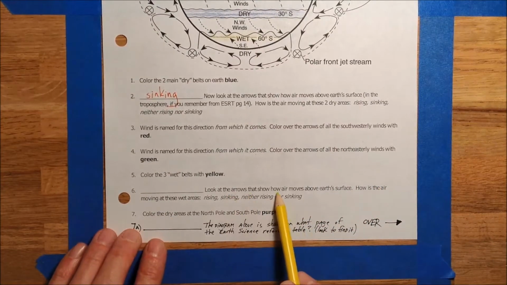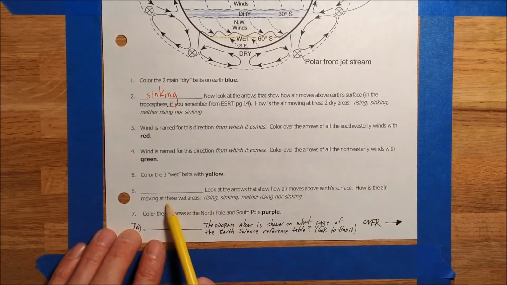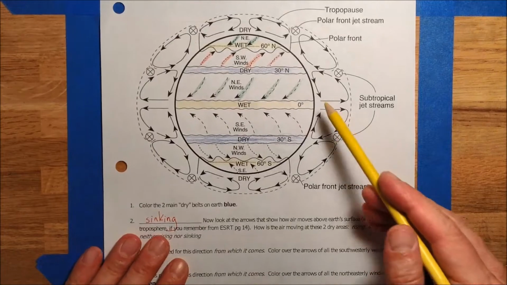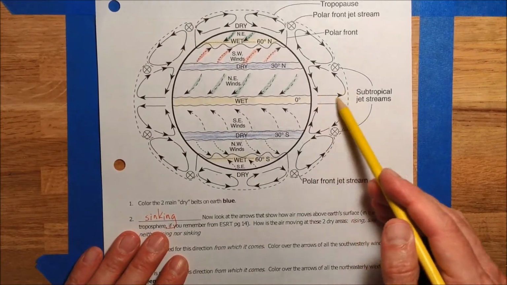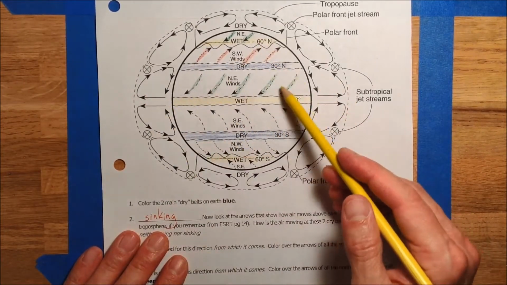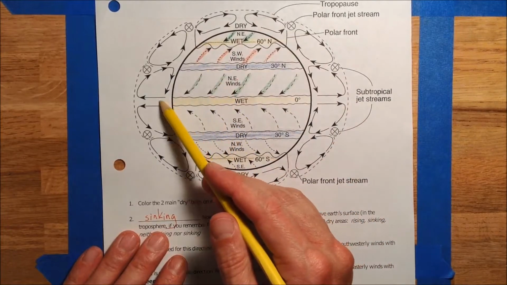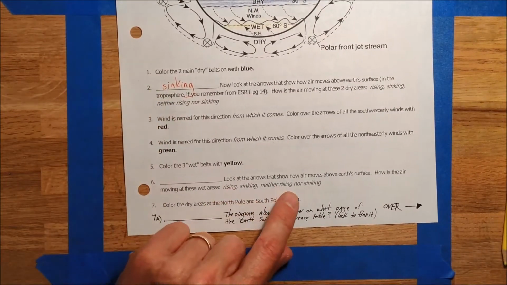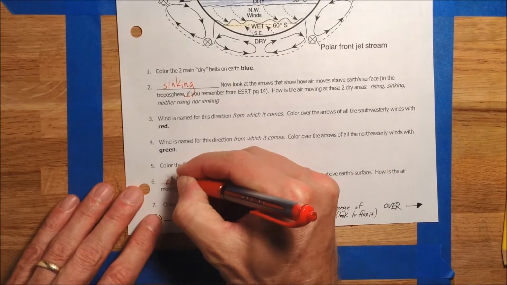6. Look at the arrows that show how air moves above Earth's surface. How is the air moving at these wet areas? Oh, I just answered that. At these wet areas, you'd want to look, again, this is where you have to look. Above the strip is here and here and here and here. You can see the air is rising here. Air is rising here. So the rising, sinking, neither rising nor sinking. Answer, rising.